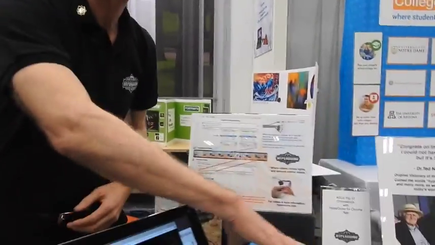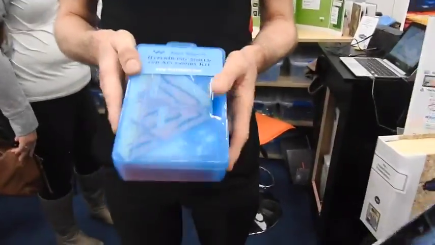Okay, so let's get down to the nuts and bolts. You already talked a little bit about cost, $50, but $65 is the normal cost. So what comes in the box? Let's go look. Let's back up a little bit here. So this is the HyperDuino Kit.